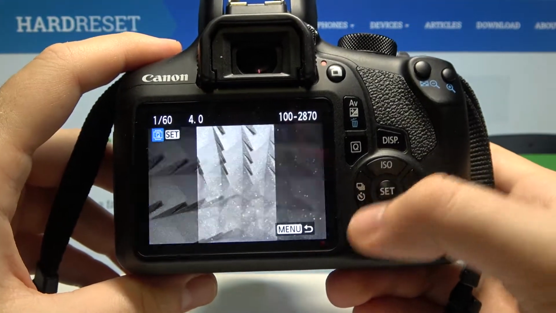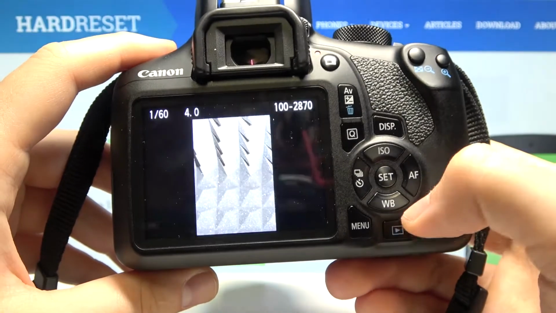And if you finish, you can just simply go back. So right now when you try to check this photo, it will be rotated.